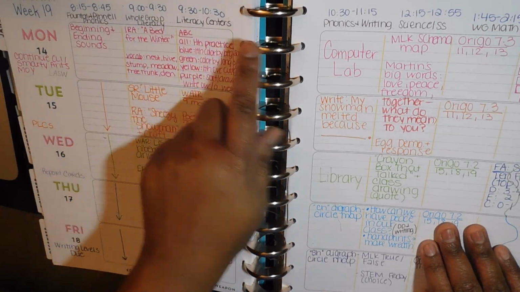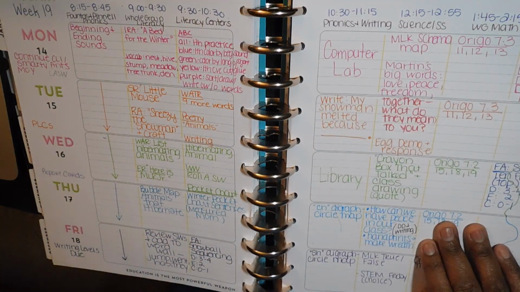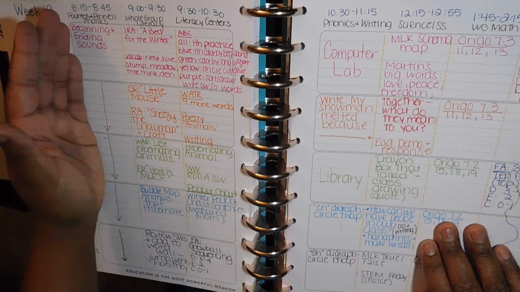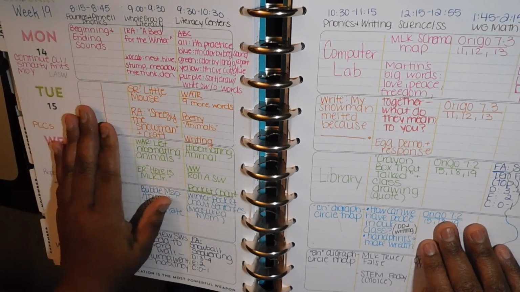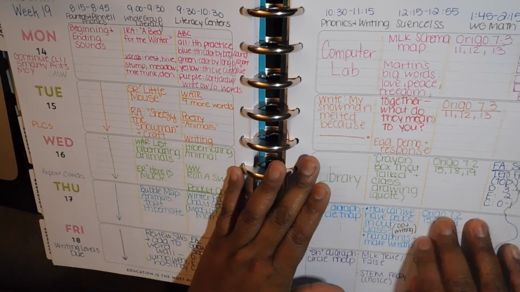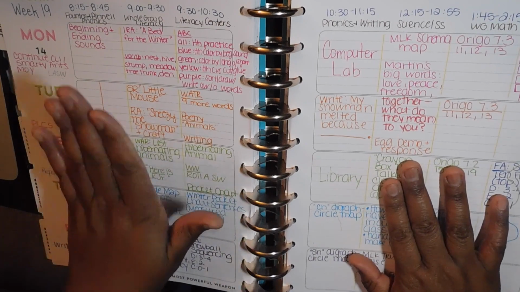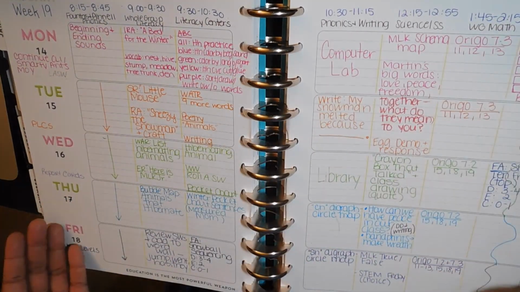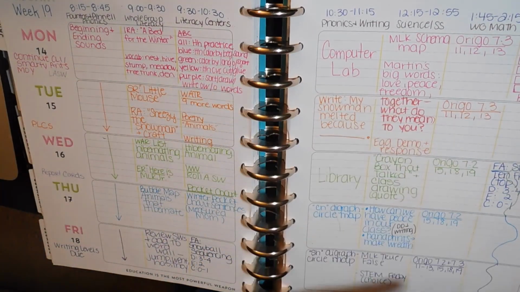Across the top I have the times and the subjects I'm teaching. Obviously there are certain things I don't write in here, like I don't write in my calendar routine. I don't write my morning and arrival routine. I don't write in specials and lunch and recess, but you can kind of see by the chunks of time in here when those are. And then I do have a color coded by day.